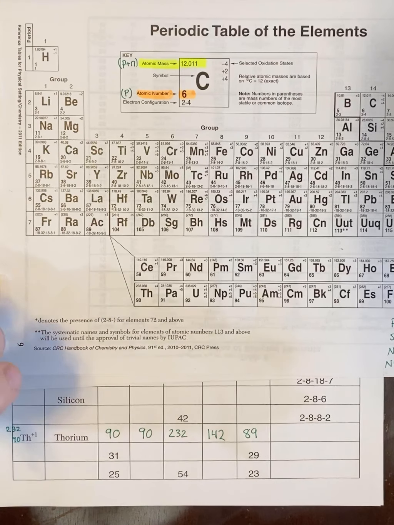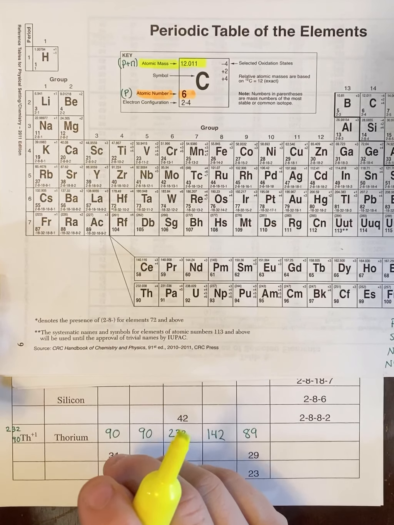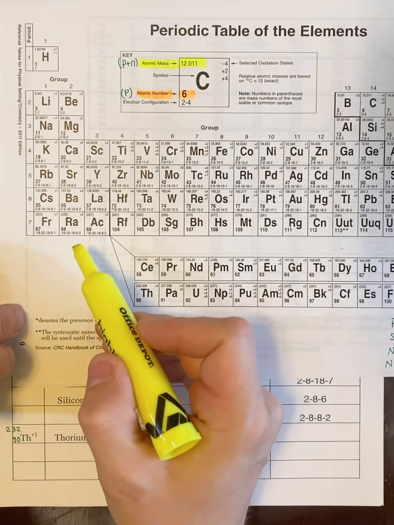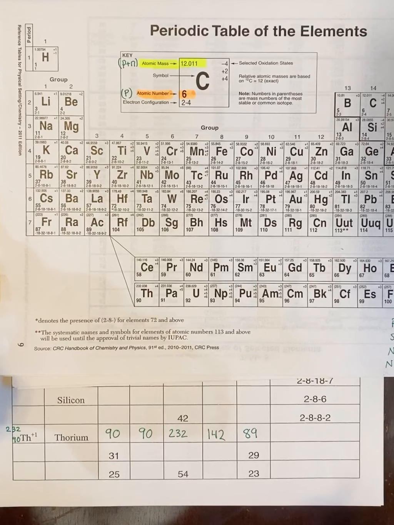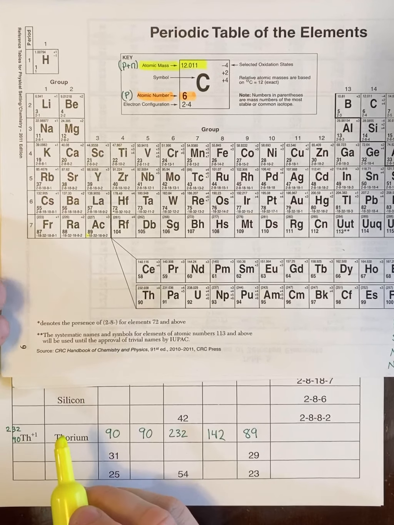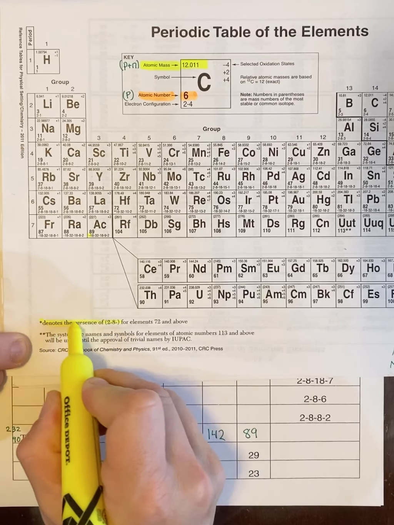So we did mention that the orbitals have a maximum number of electrons, right? So you should know that the way it goes is the first orbital can only fit 2, and your second orbital can fit 8, and then your third can fit 18. So if I look at this, the first number is 18. That doesn't make any sense. There's a reason. See how there's a dash in front right here? I'll highlight it. And then it actually tells you right down here. Denotes the presence of 2, 8.